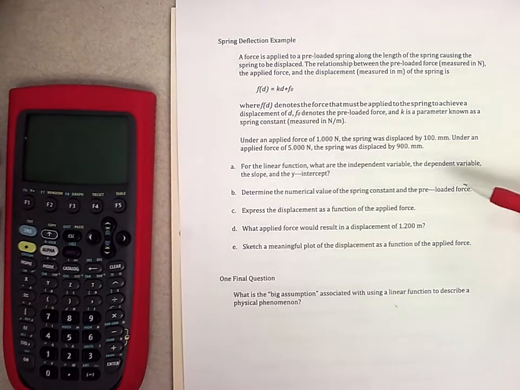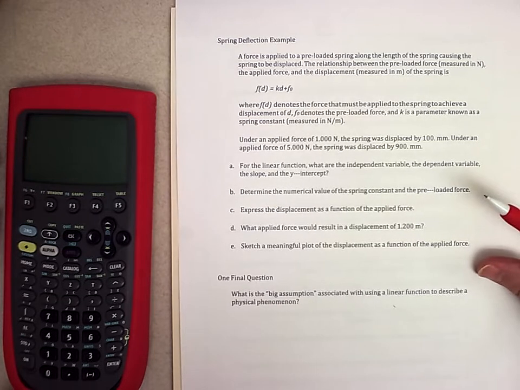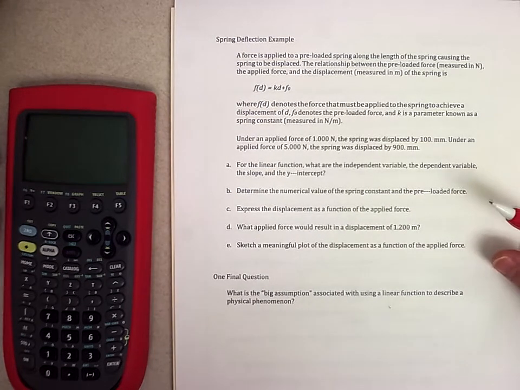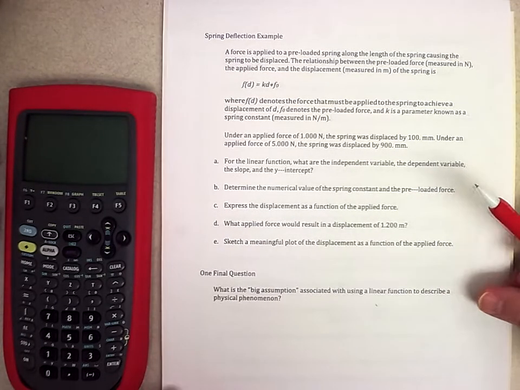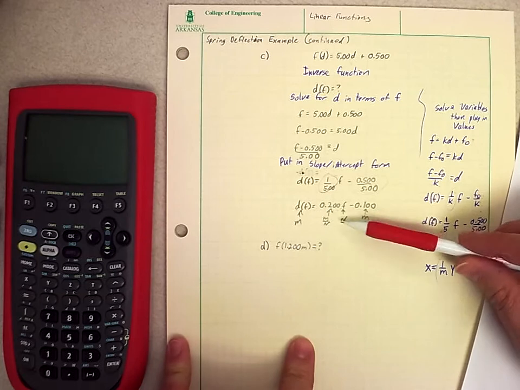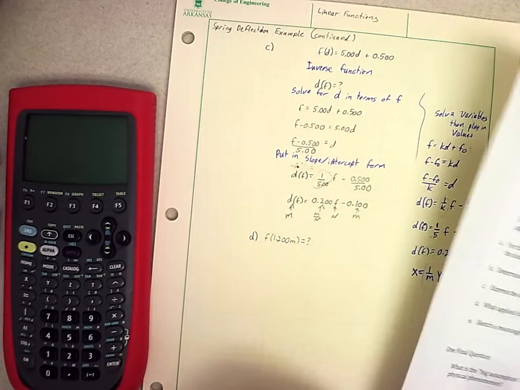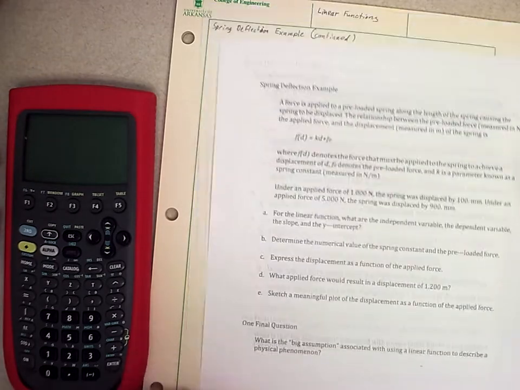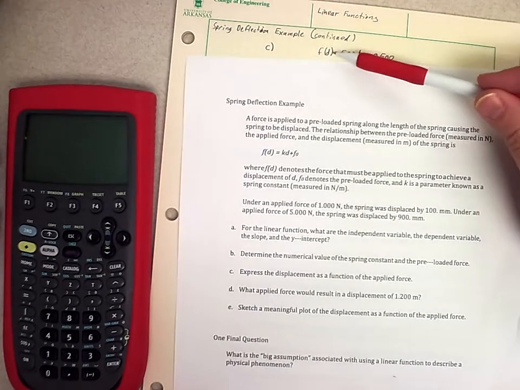Okay, so back to our question. What applied force would result in a displacement of 1.200 meters? You might be tempted, since we just found the inverse function, to set 1.2 in there and do some extra work in terms of solving for f, but that would be extra work since we already have a function that is solved in terms of f given a value of d.